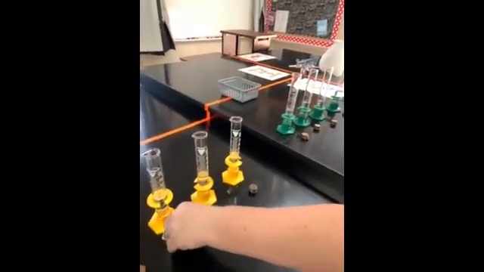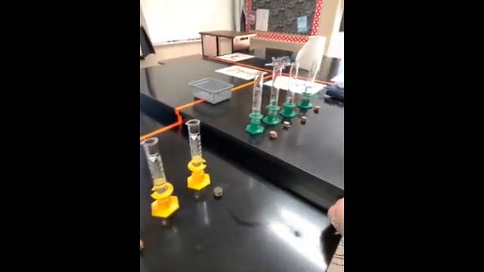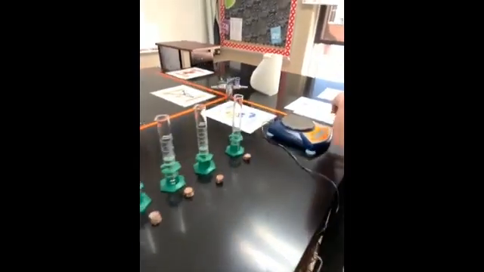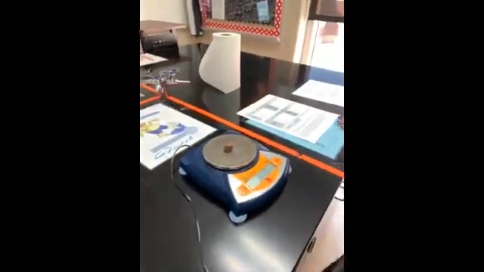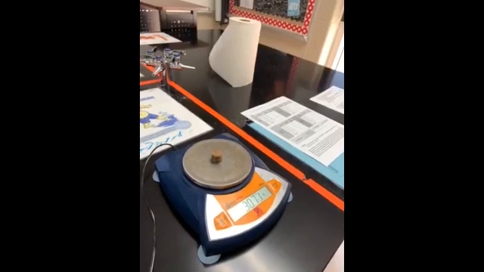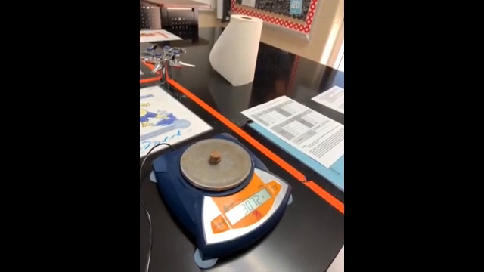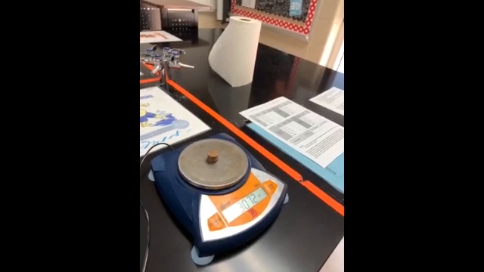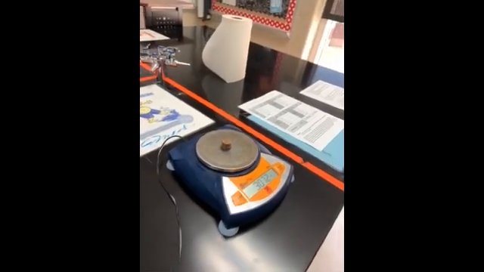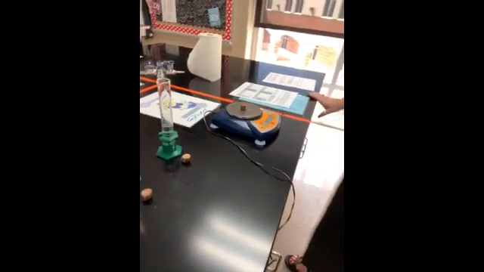Now we're going to get trial 3, pre-82 pennies. And these are in stacks of 10 pennies each as per the directions in the lab handout. All right, go ahead and write down your mass of trial 3, pre-82 pennies.